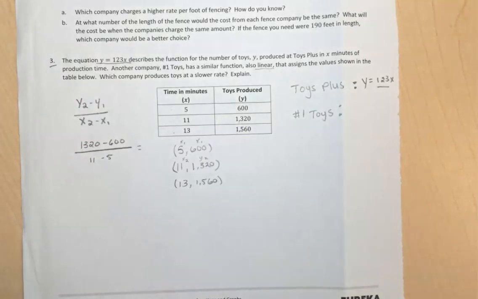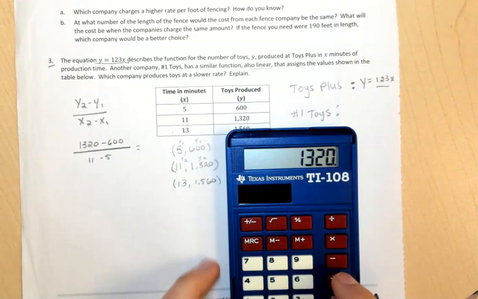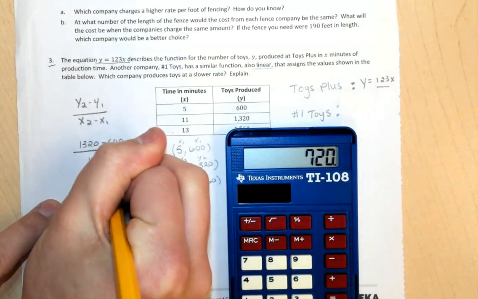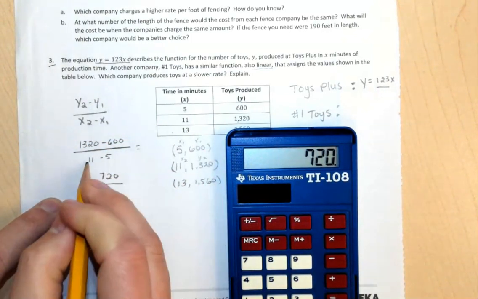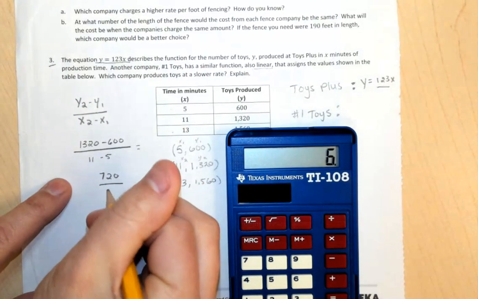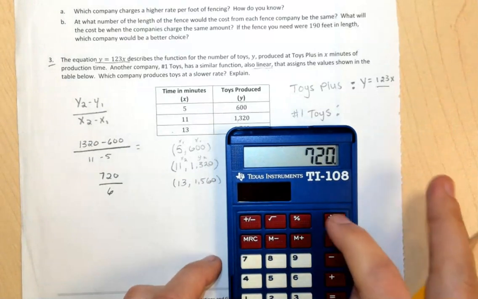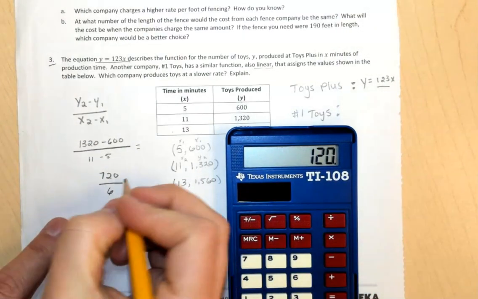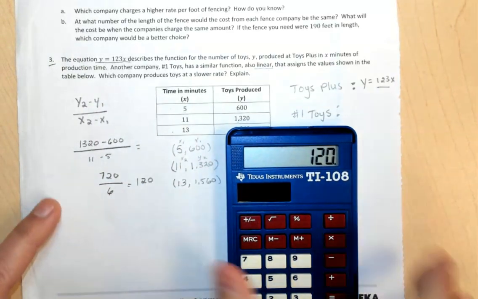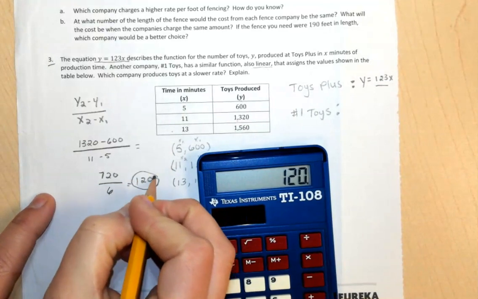Okay, now let's see if we got the same thing. 1320 minus 600 is 720, over 11 minus 5, which is 6. So 720 over 6, 720 divided by 6 equals 120. So this is my slope or my rate.